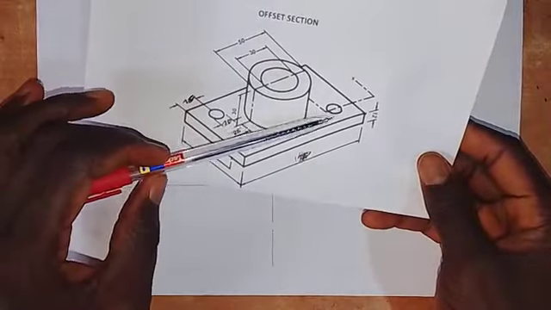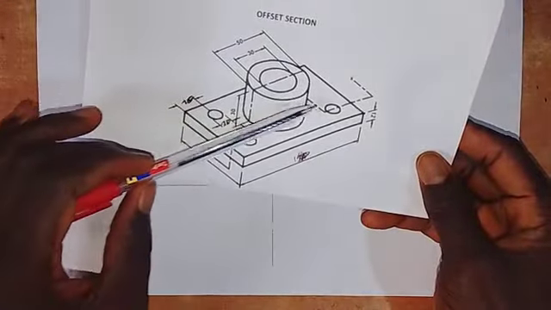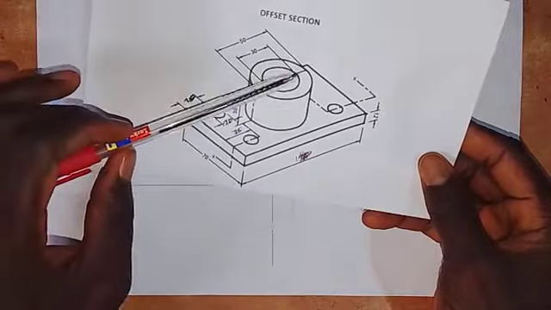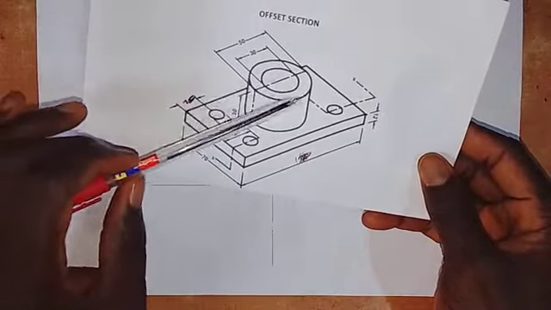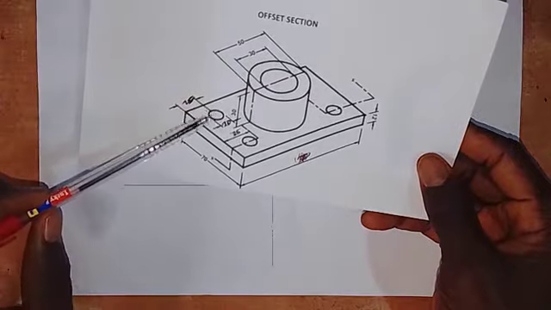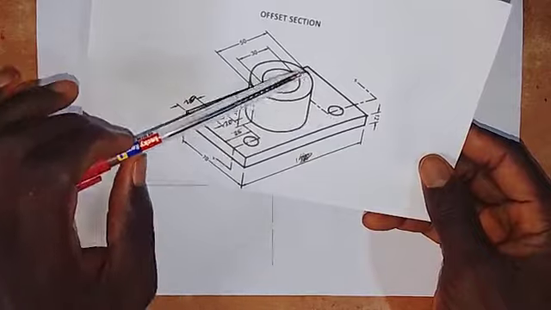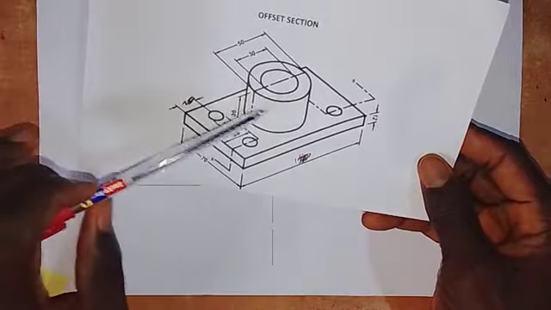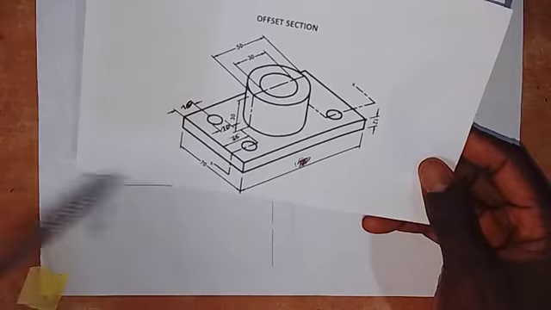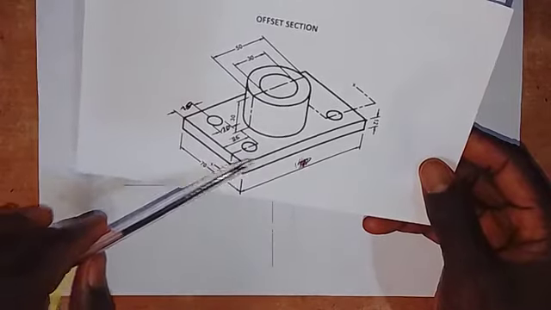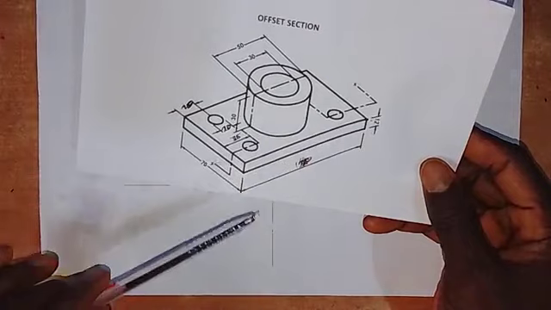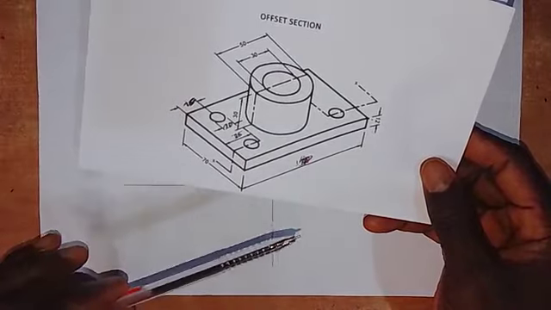So now let's talk about the dimensions that we have for the plan. The plan that we are drawing is the top of the object. We are going to see this rectangle, and we are going to see these circles here. We see this circle, this circle, this circle, and we're going to see the circle here that is covered by this cylindrical part. Now the length of this rectangle from here to here is 140 millimeters, while the width is 70 millimeters.